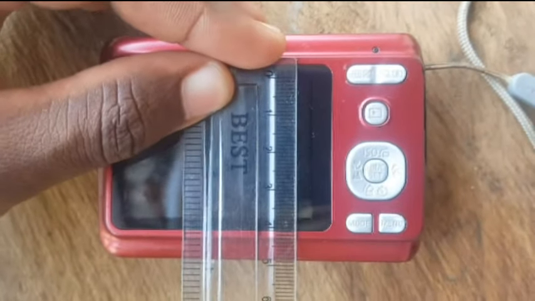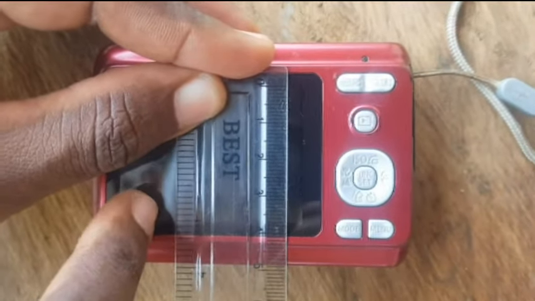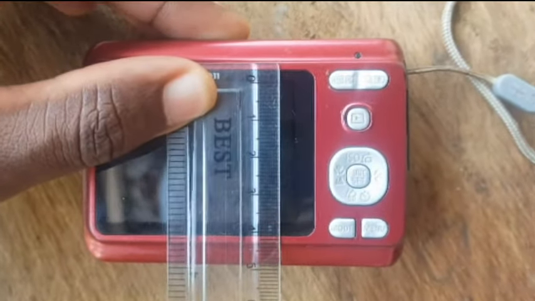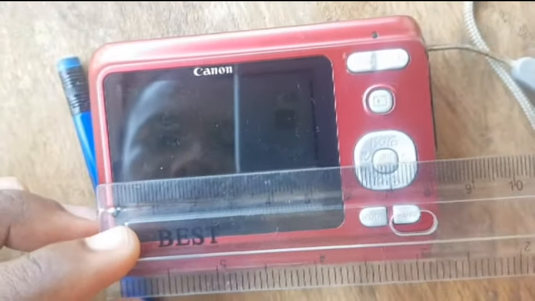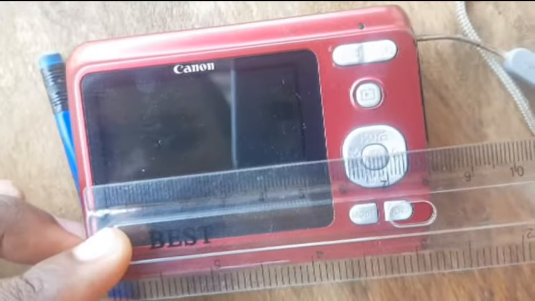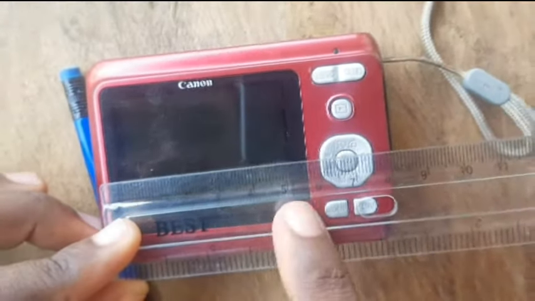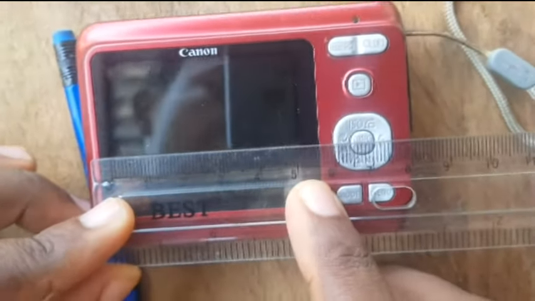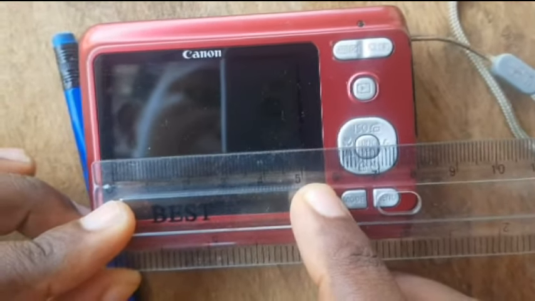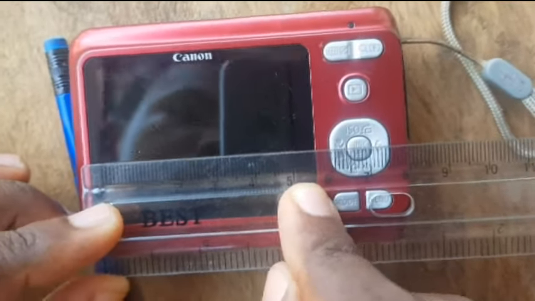Do not measure the black side. Measure only the screen. Okay. So we have 3.9 for the vertical side, and what is the measurement here? 5.1. So as you can see, we have 5.1. So let's go to the Excel and fix in the values.